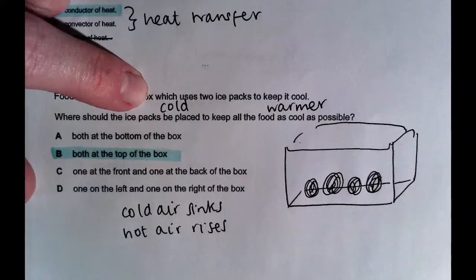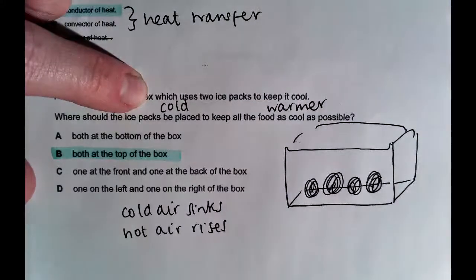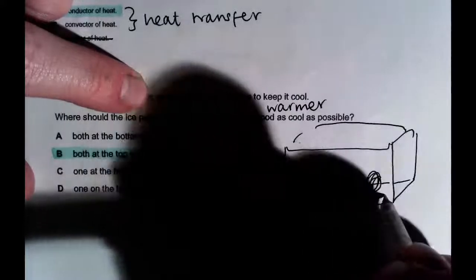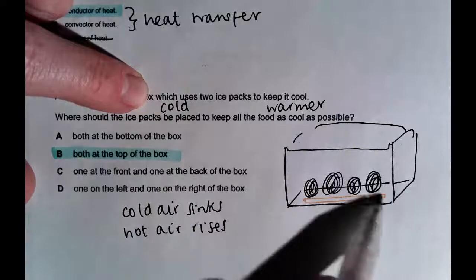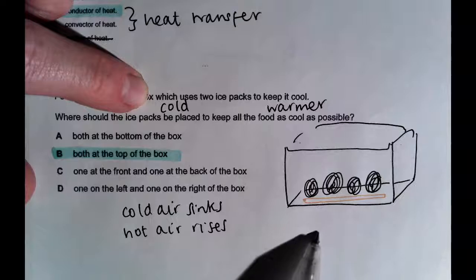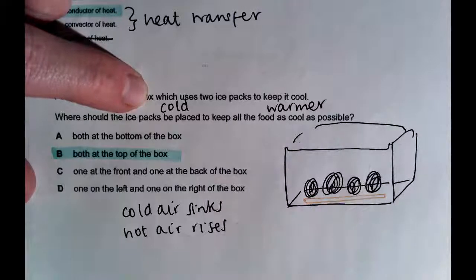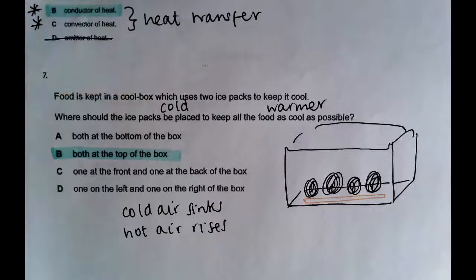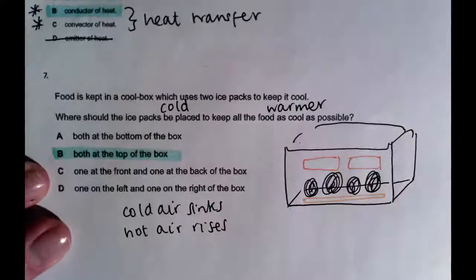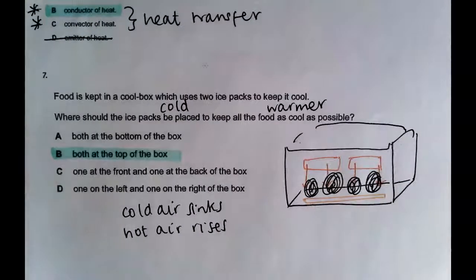So if we were to place the ice packs underneath the food, the ice packs would make the air cold, but it would sink down. All of the food that's up here wouldn't get any of that cold air, and that's not going to help keep the food cold. Whereas if we place the ice packs up here, their cold air sinks and goes through the food, and when it goes through the food, that will keep the food cool. So we put the ice packs at the top.